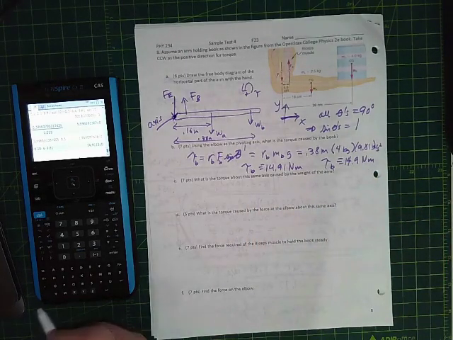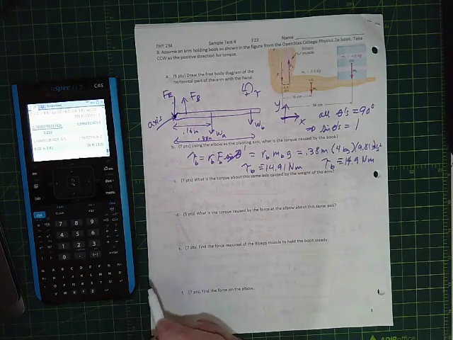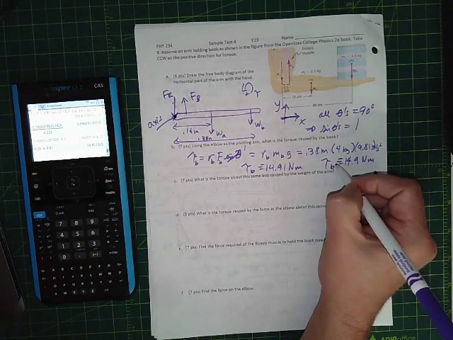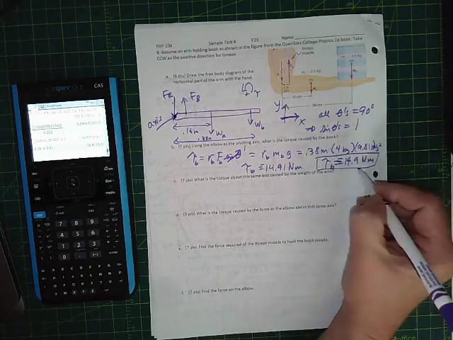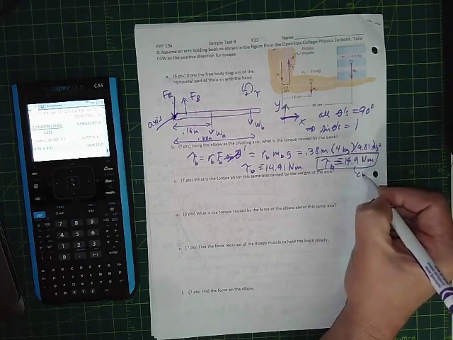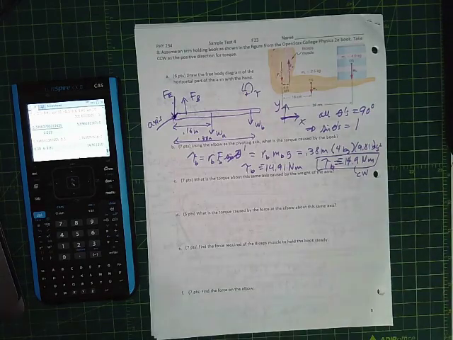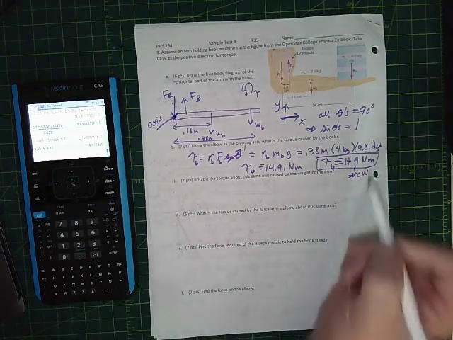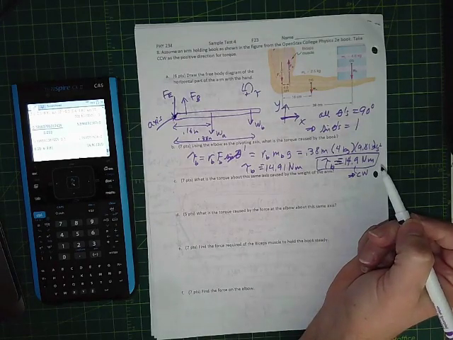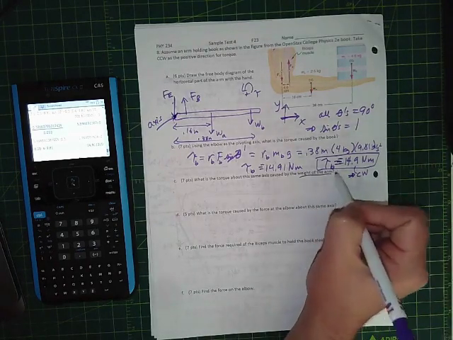Okay. So that's a little hard to tell that it's a negative, but it's negative 14.9 newton meters. Or we could just say it is a clockwise rotation. So it tells you that it's clockwise. Okay. What is the torque about the same axis caused by the weight of the arm?